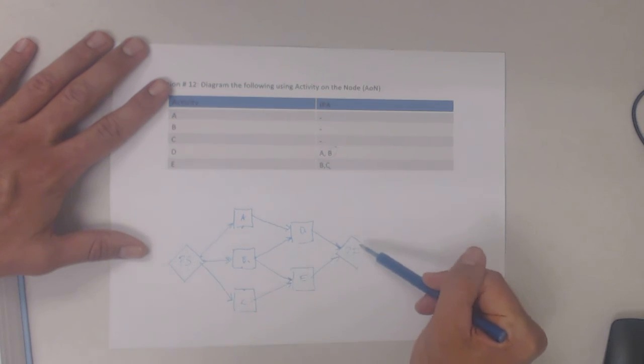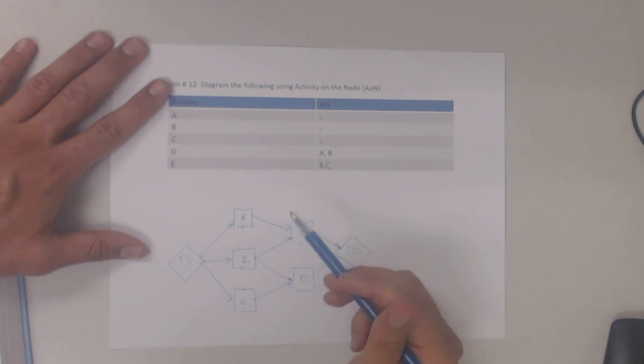Okay. Again, I still need a project finish date or a project finish milestone to indicate that there's a single activity to end the network and a single activity to start the network.